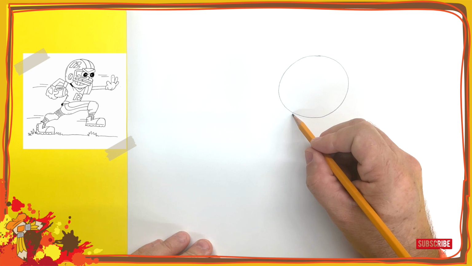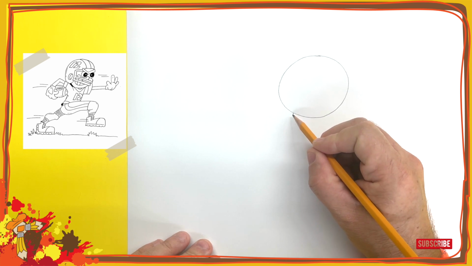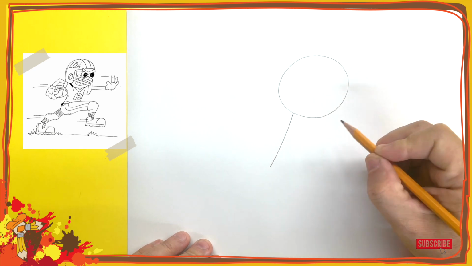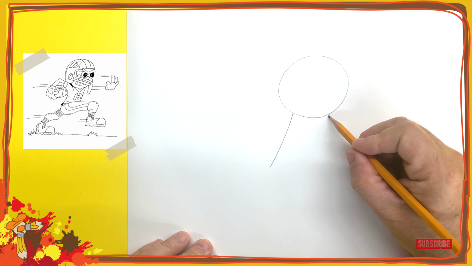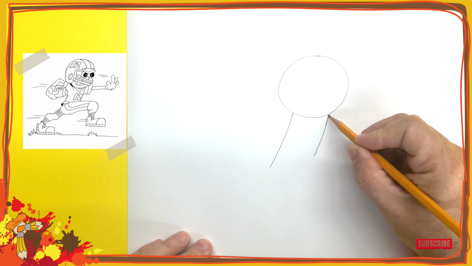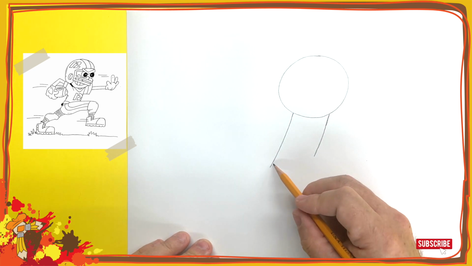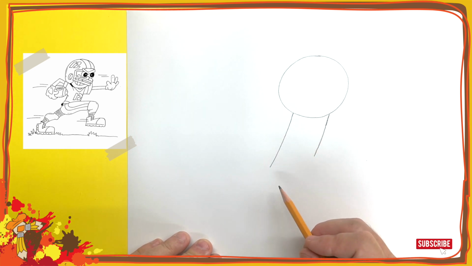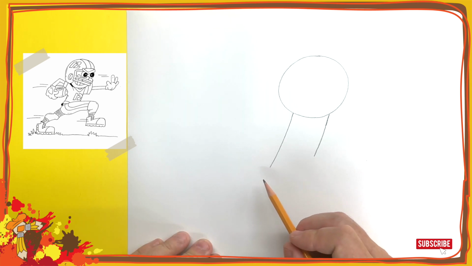For that, we're going to draw one line right under his head. Right on the left, this line's going to be longer. And then on the right side, this line's going to be a little shorter. So you should have two lines just like that right there. The right side short and the left side longer. And then we're going to come down and start his legs.